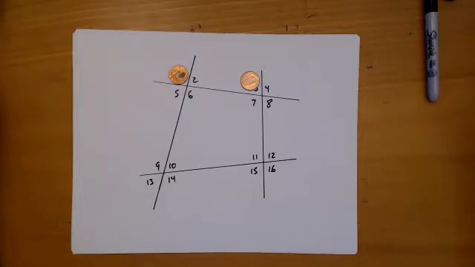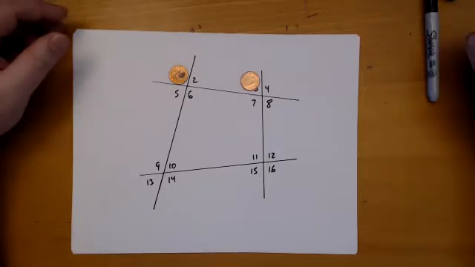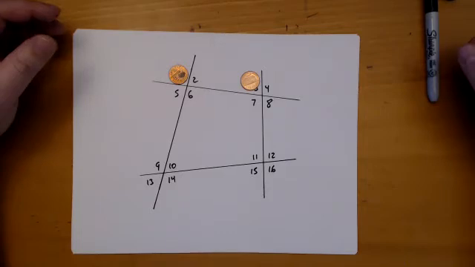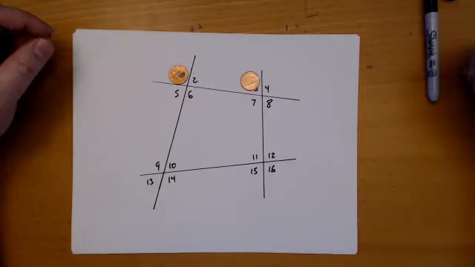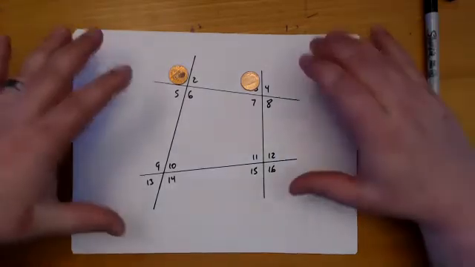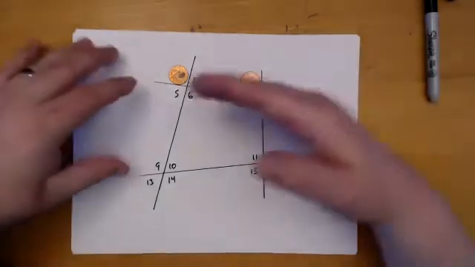So far, I like every answer I'm getting. These are all good. If you've typed an answer, it's right. If you haven't, sometimes it's because you're looking at the picture sideways, right?